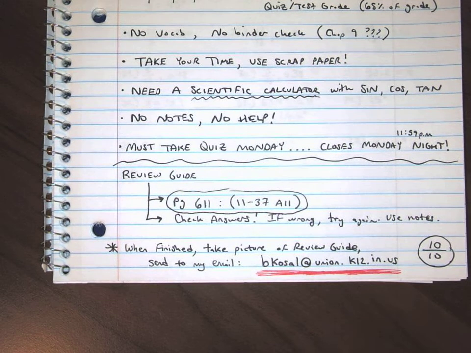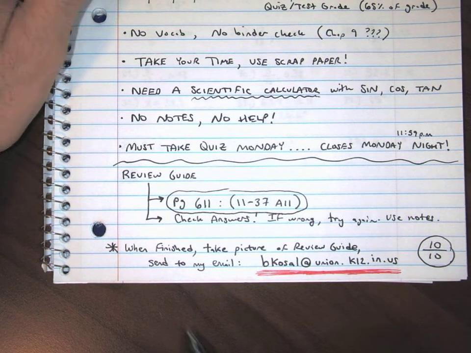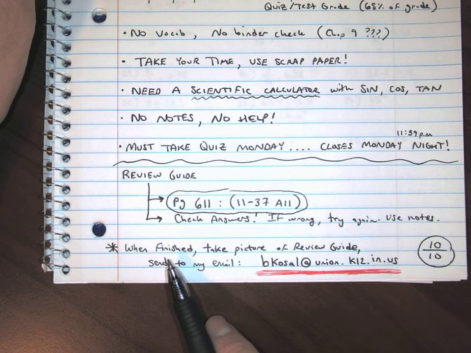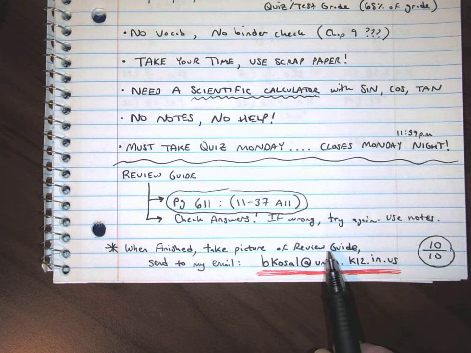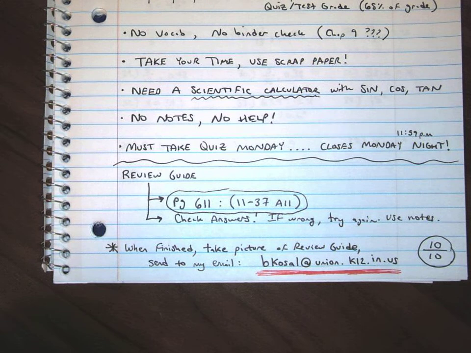Last but not least, this is a big one. When you are finished with the review guide, I want you to take a picture of it. Take a picture of the front side and the back side. If you have 2, 3, 4 sheets of paper, I need a picture of every single side of your review guide, and then I want you to send them to my email. My email is going to fill up this weekend. I get that. I understand that.